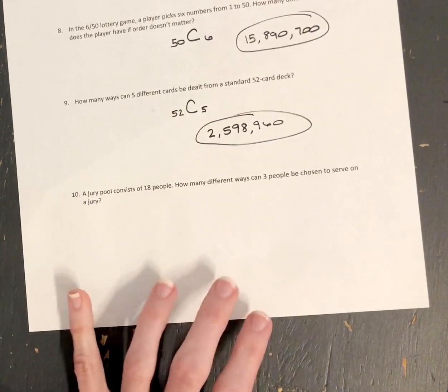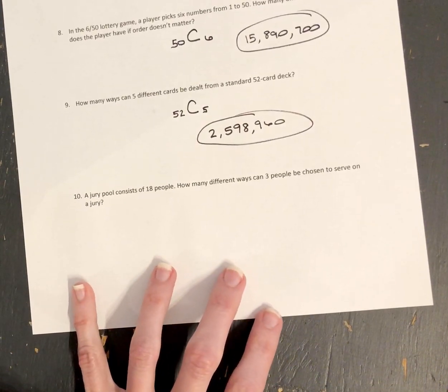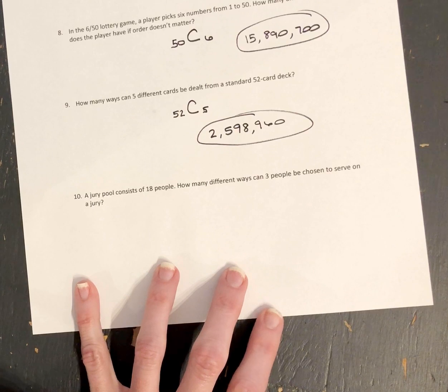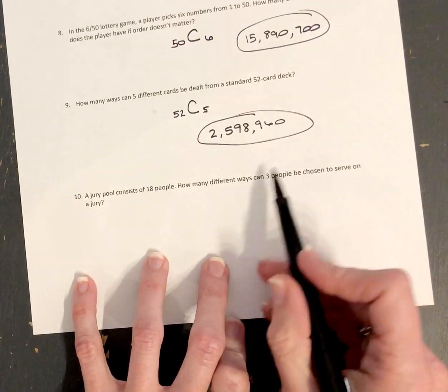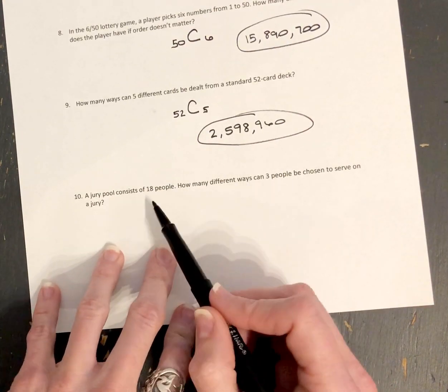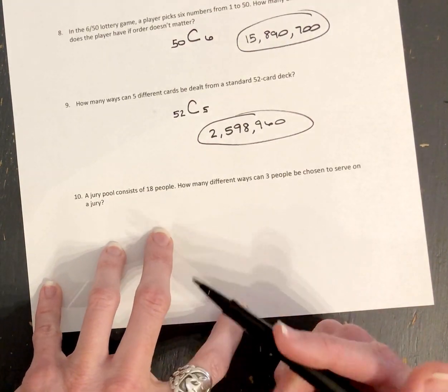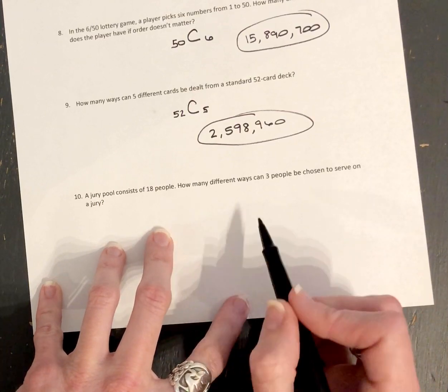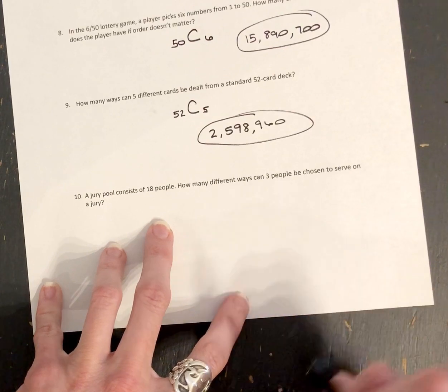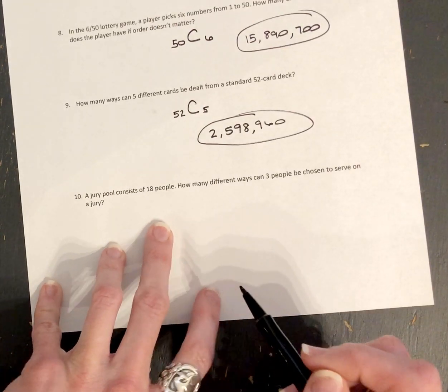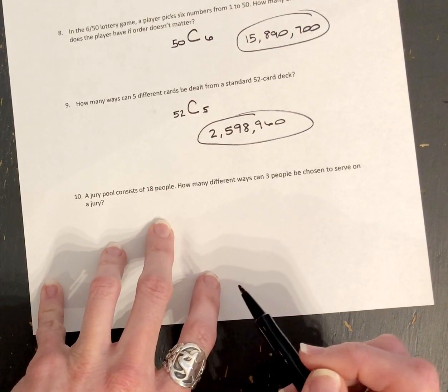And then the last one here says a jury pool consists of 18 people. How many different ways can 3 people be chosen to serve on a jury? So they need to select 3. The pool is 18. Is repetition allowed? No, because we can't have the same person. We need 3 unique people. And then does the order that they're chosen matter?